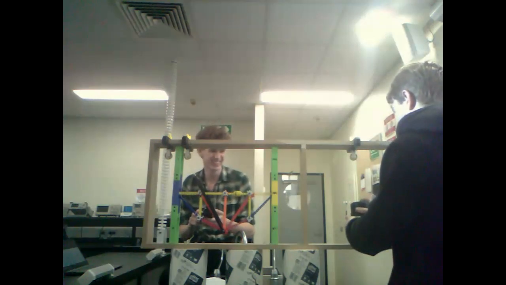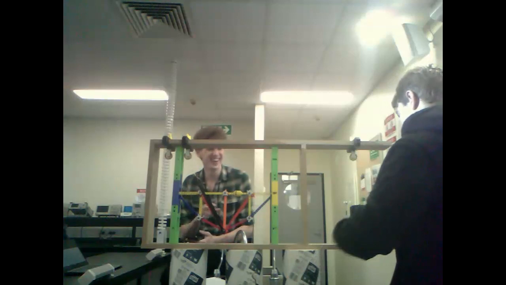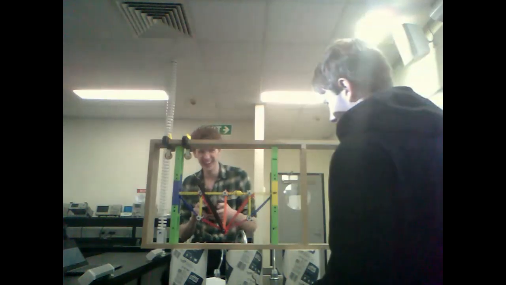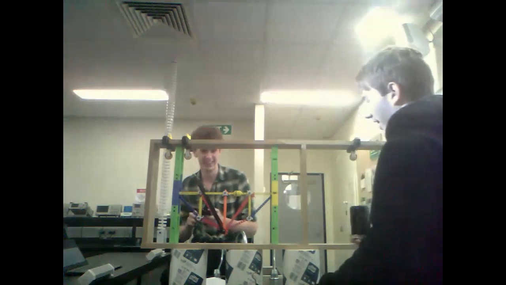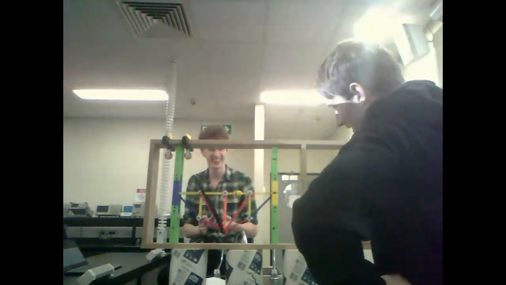How quickly did it break last time? That's 3 kilos. Wait, don't have one more. Let me calculate first what we should do. I don't feel like this is right. But it's not breaking. I'm gonna break the string. Yeah, but the structure isn't breaking. Which is too good, I think. We're gonna have to put 5 kilos on there.